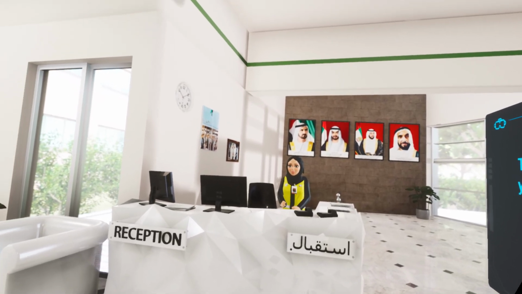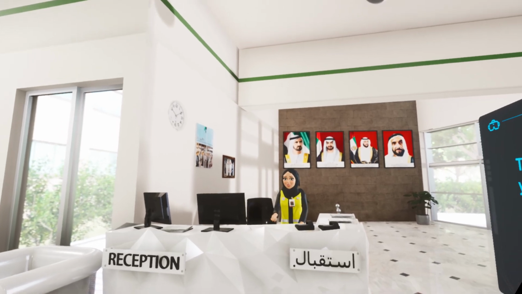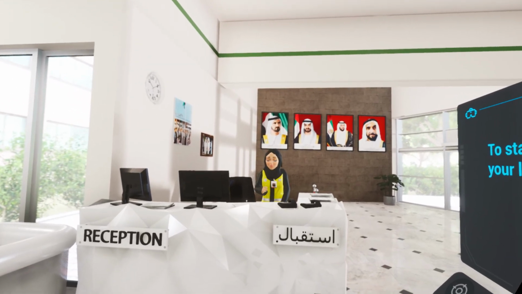Before we continue, let's learn how to use your controllers to navigate inside the VR experience.